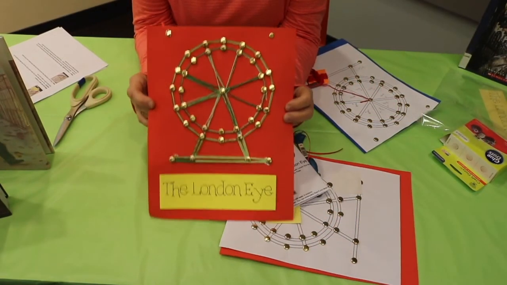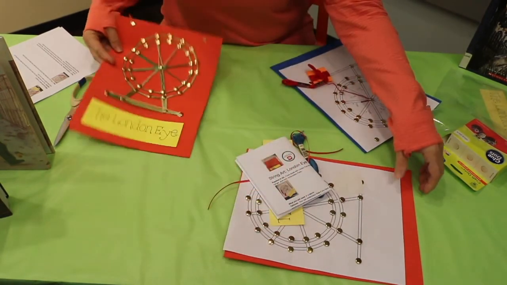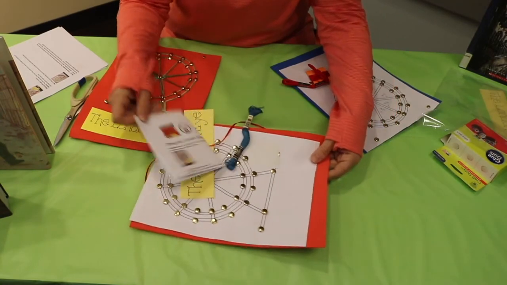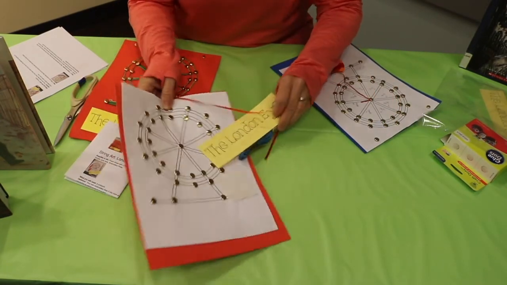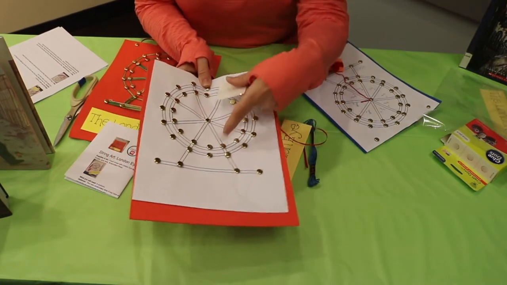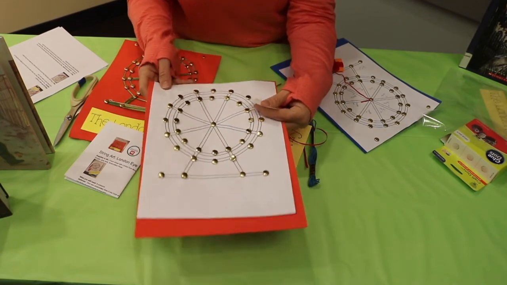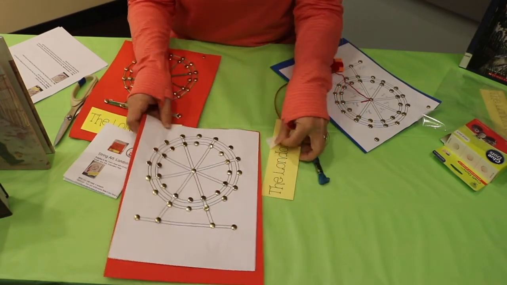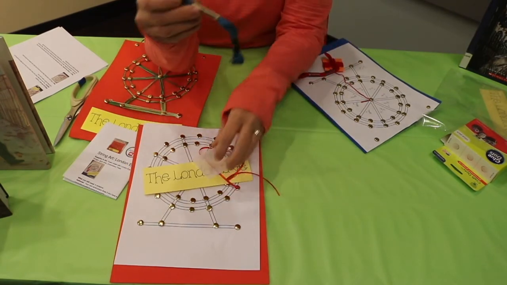So this is my version of the London Eye. When you come to the library, kids, you're going to get a kit that has the instructions in it. You're going to get this piece of foam and the template. I call this part the template, and it's stuck with all these little things that I call brads, okay? And you're going to get your sign and your string. This is called embroidery floss.